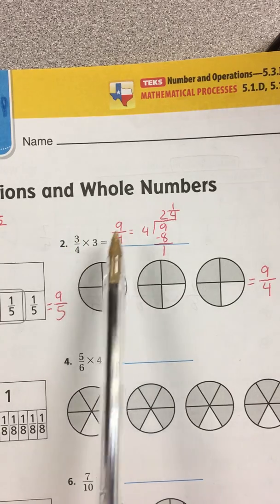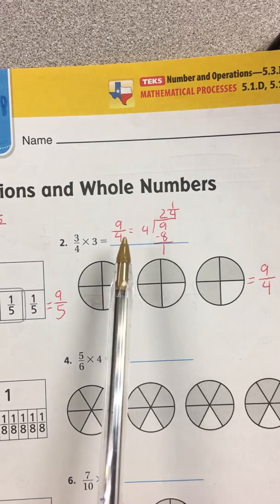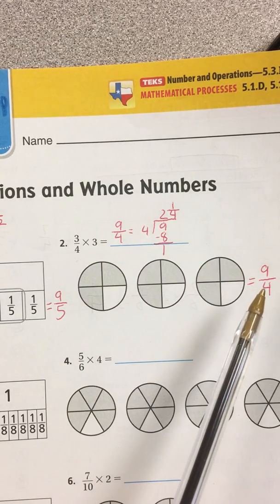So I'm going to do 3 times 3 is 9. My denominator is 4. The denominator stays the same. I have an improper fraction, so when I multiply, I get 9 fourths. My diagram gives me 9 fourths.